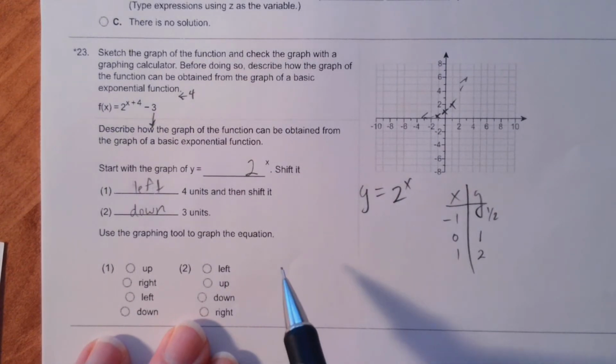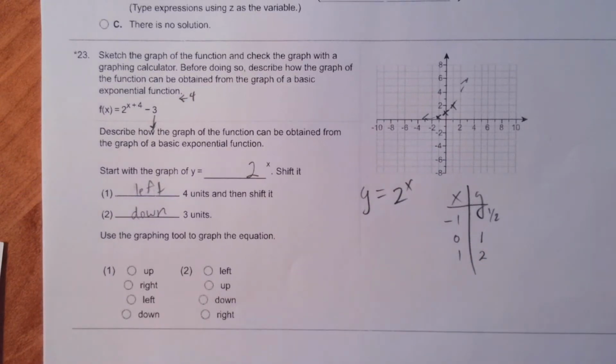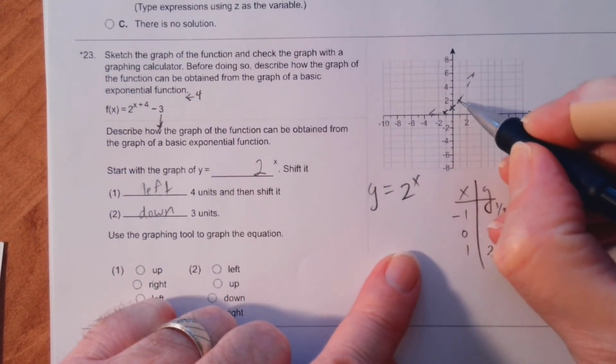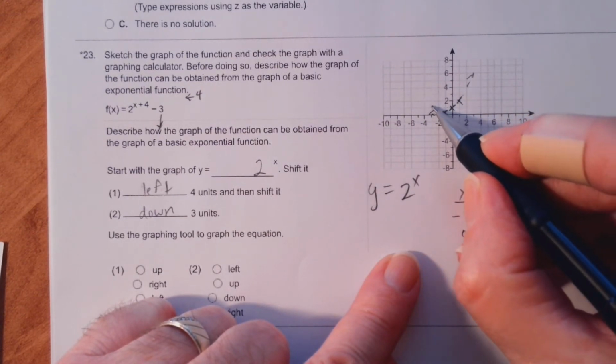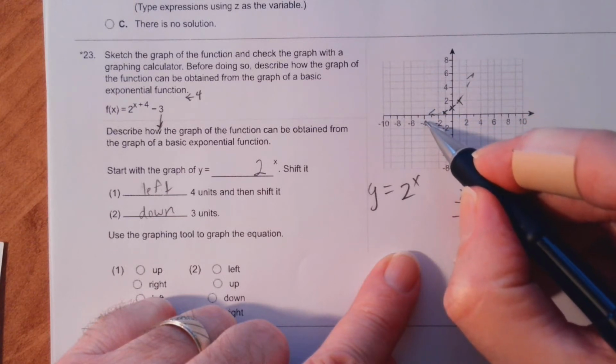And let's see, I think that's all I need to show you there. Basically, you take these points and go left 4, so 1, 2, 3, 4, and down 3, 1, 2, 3.